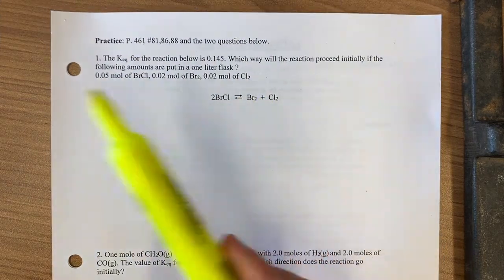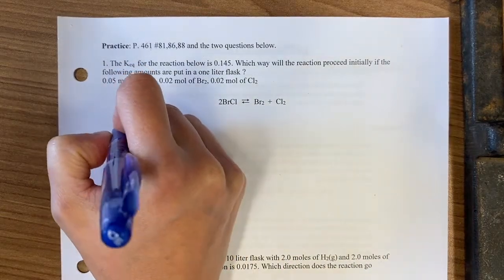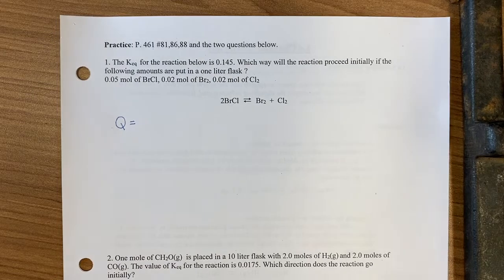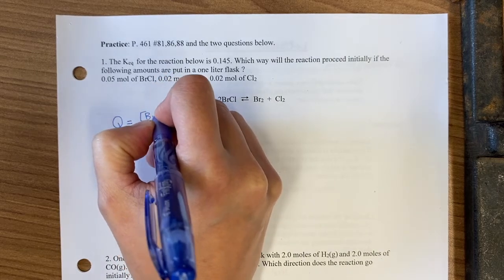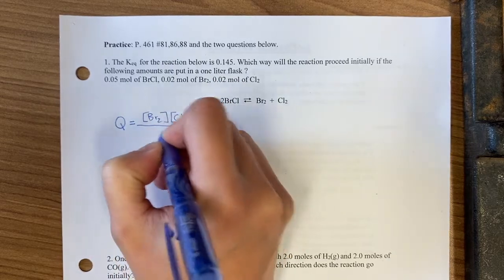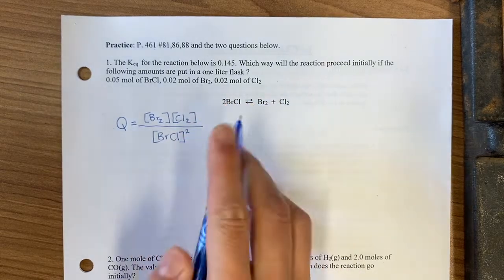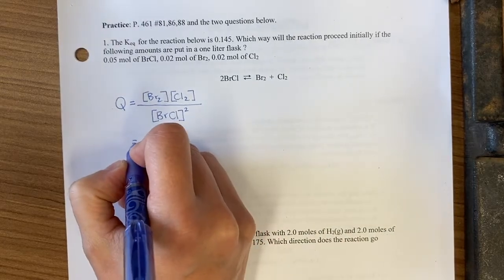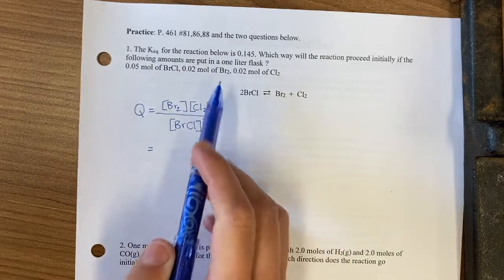Here is the reaction. So we're going to start by calculating Q. Remember, the way we find Q is the same way we would find KEQ. So we're putting products over reactants. Our products here are bromine gas and chlorine gas, over the reactant, which is BrCl, and we add the squared for the 2 as the coefficient. So there's our formula. When we're finding Q, we use initial concentration. So here we have the amounts that we're putting in.